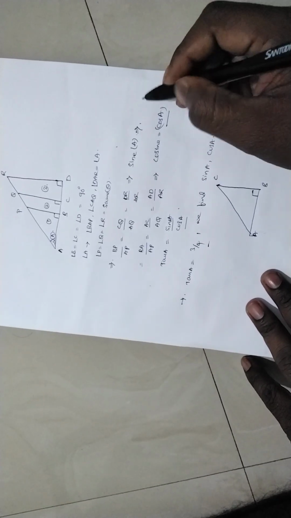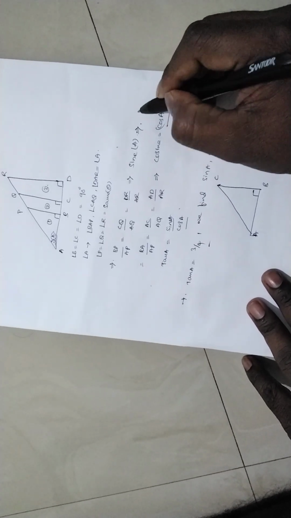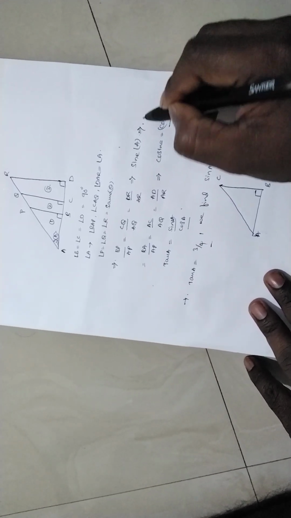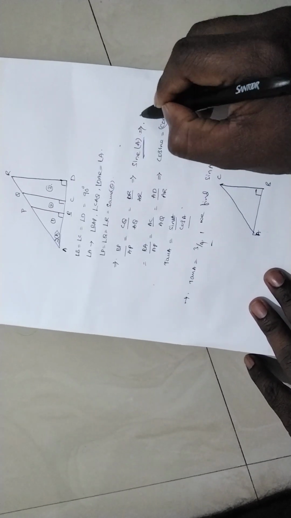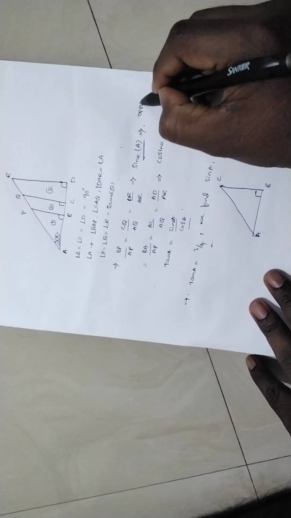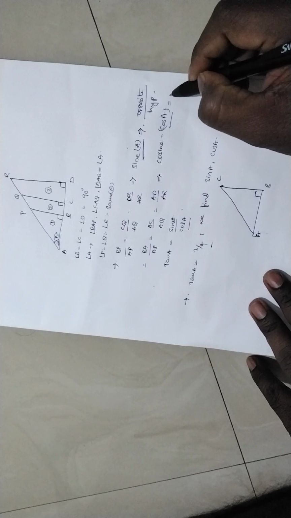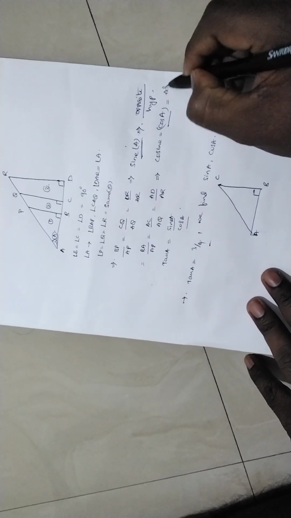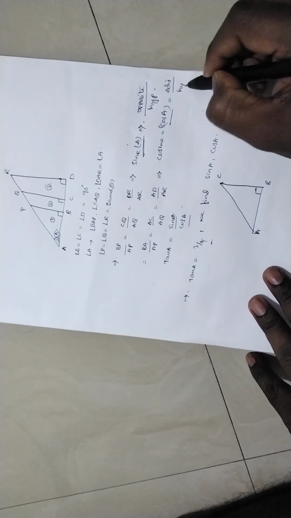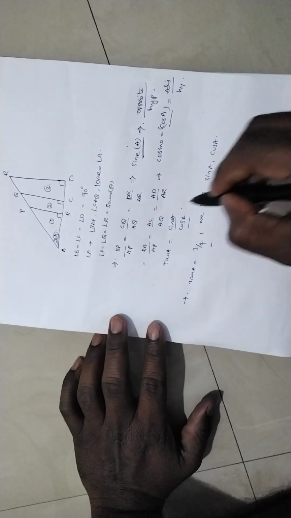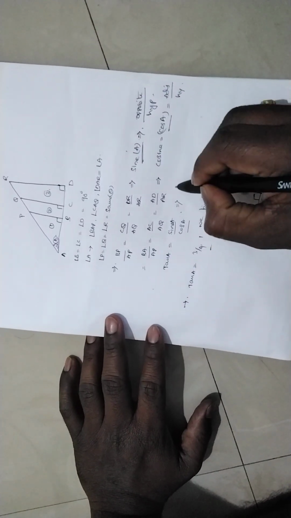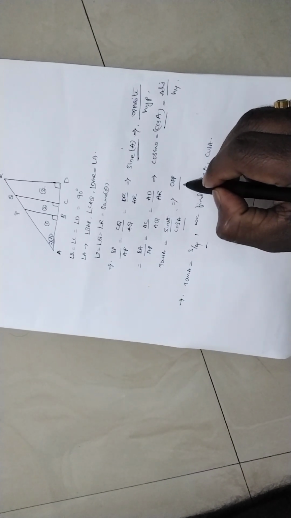So sin A is opposite side by hypotenuse. The same way, cos A is adjacent side by hypotenuse. And tan A is opposite side by adjacent.